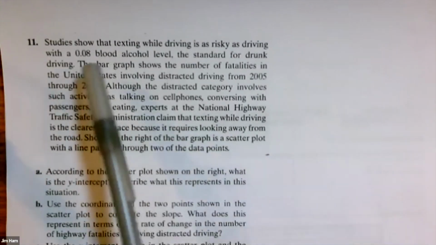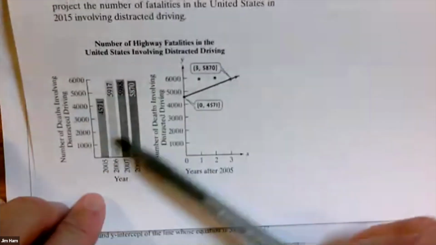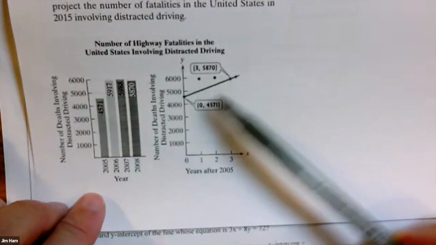Here's another. Studies show that texting while driving is as risky as driving under the influence of alcohol, 0.08 blood alcohol level, the standard for drunk driving in many states. The bar graph shows the number of fatalities in the United States involving distracted driving from 2005 to 2008. You don't see that, but you will shortly. Here's the bar graph that they're talking about, and then here's the scatter plot.